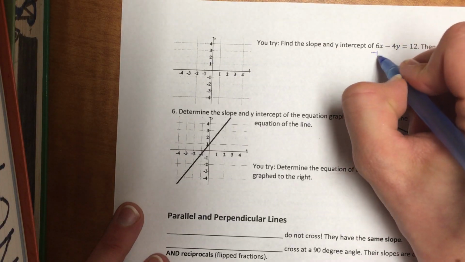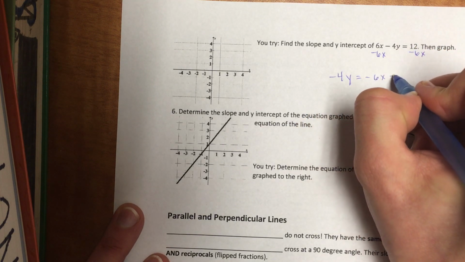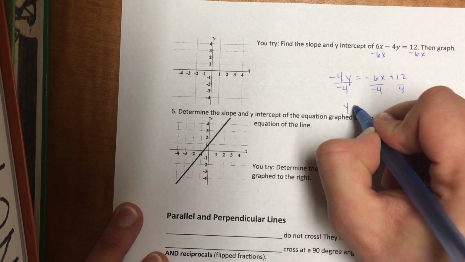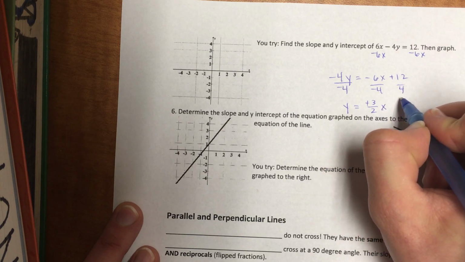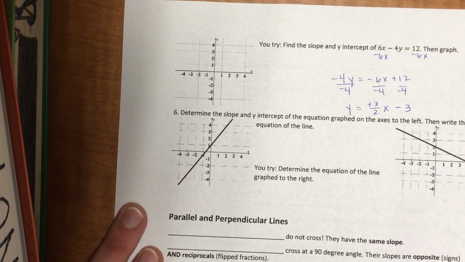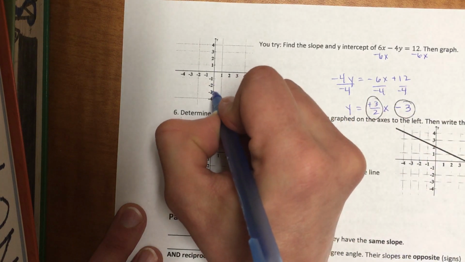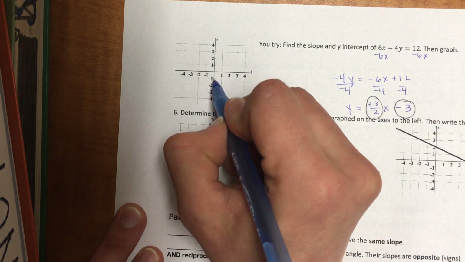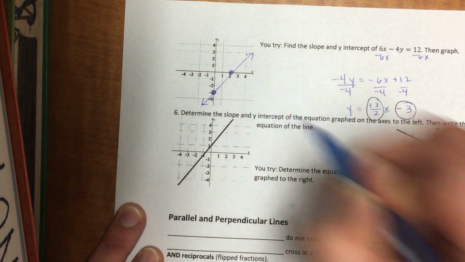I can rewrite it in slope-intercept form, so I can subtract my 6x over to the other side, plus 12, and then divide everything by negative 4, so y equals double negative is positive 3/2 x minus 3. I forgot my negative here. So if I wanted to pick out my slope, this is my slope, this is my y-intercept, I can plot it, negative 3, and rise over run means I'll go up 3 and forward 2, 1, 2, 3, 1, 2, to get my second point. And there's my line.